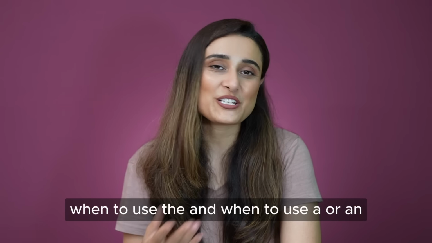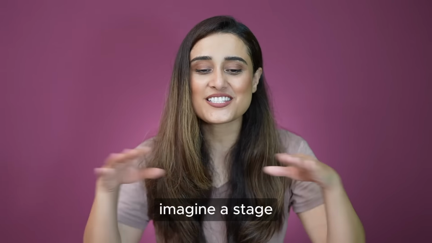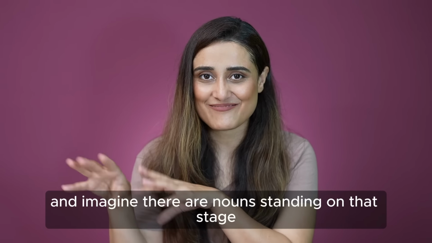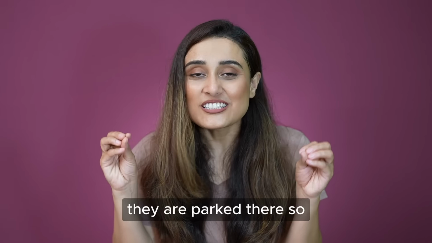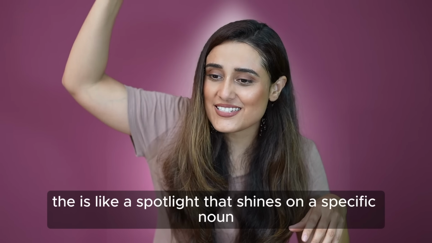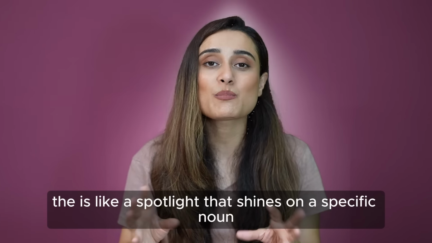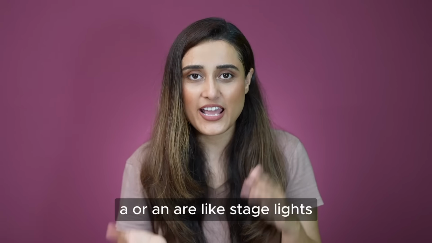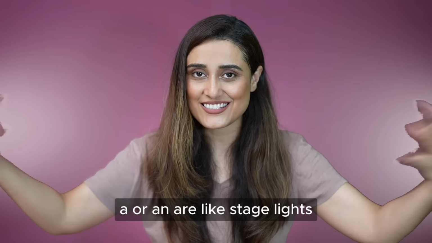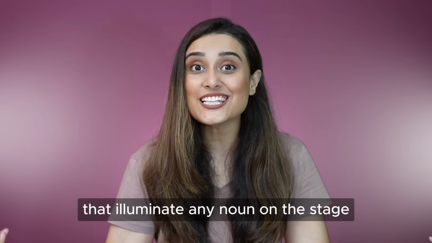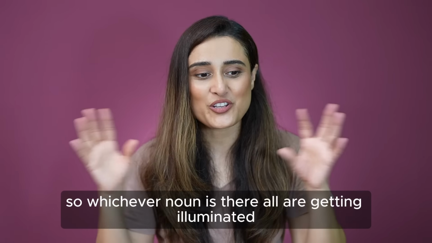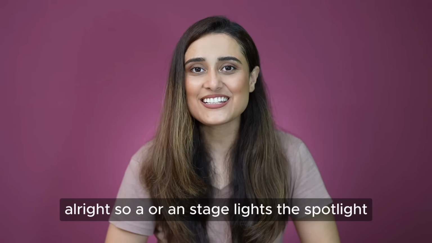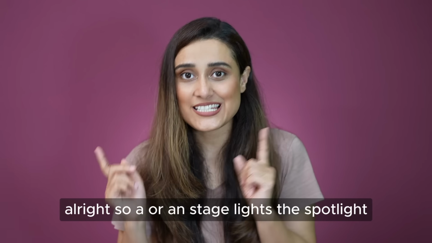There's one small tip that can help you remember when to use the and when to use a or an. Imagine a stage and imagine there are nouns standing on that stage. The is like a spotlight that shines on a specific noun. On the other hand, a or an are like stage lights that illuminate any noun on the stage. So whichever noun is there, all are getting illuminated. All right. So a or an, stage lights. The, spotlight.